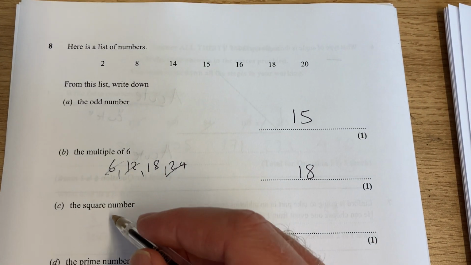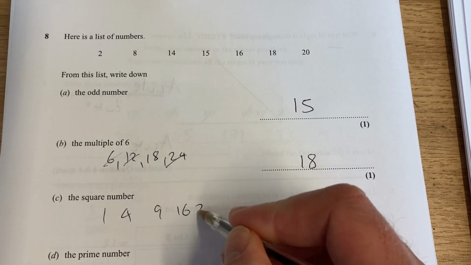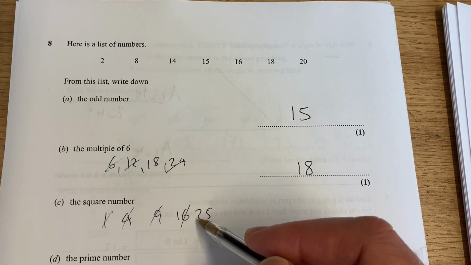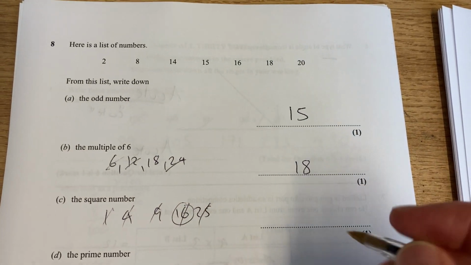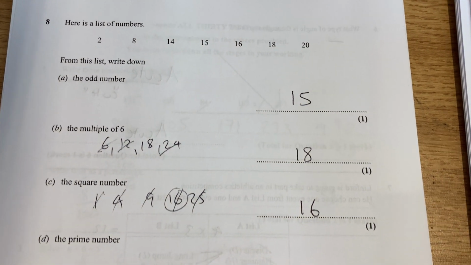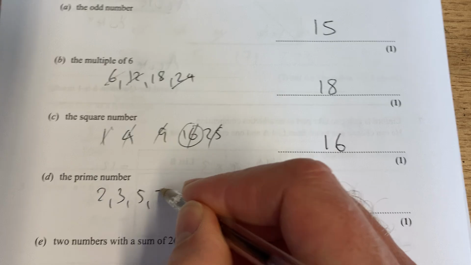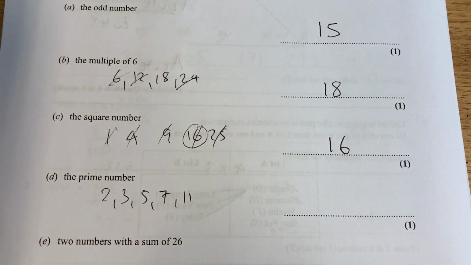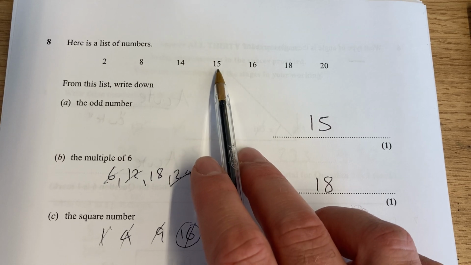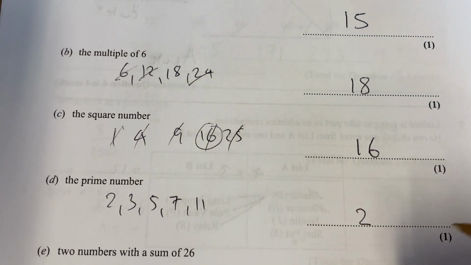The square number, think about your square numbers. 1, 4, 9, 16, 25. 1 and 4 and 9 are not there. 16 not there. Sorry, 16 is there. 25 is not there. So 16 is the answer there. Prime number, prime numbers 2, 3, 5, 7, 11, and so forth. 15 is the only odd number. It's not prime, so the only prime is the first prime, which is 2.